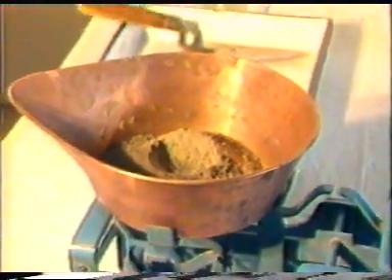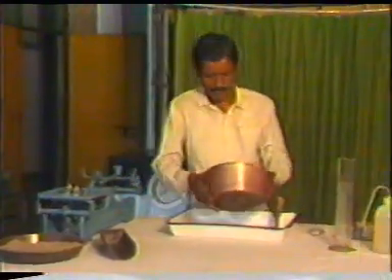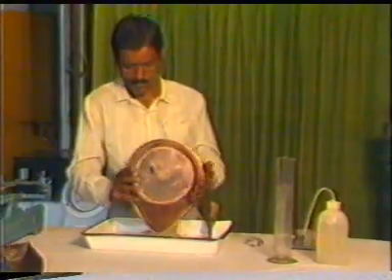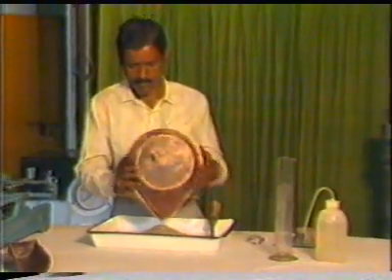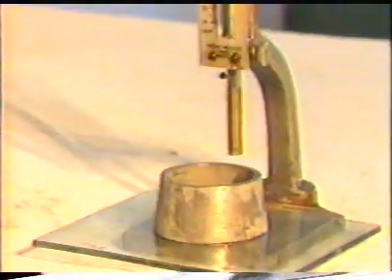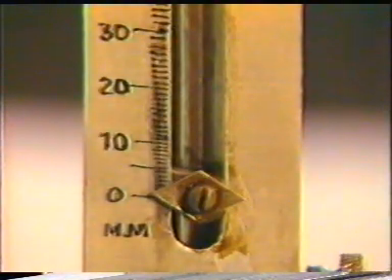Take 400 grams of cement and place it in an enamel tray. Adjust the indicator of the Vicat's mold to show the zero reading when it touches the surface of the non-porous plate below.